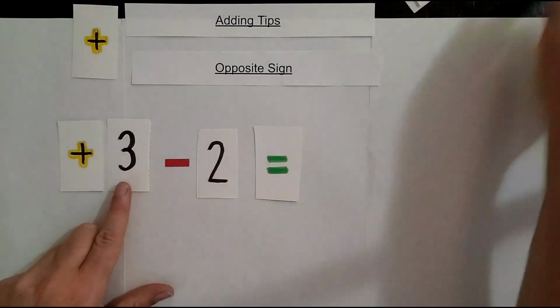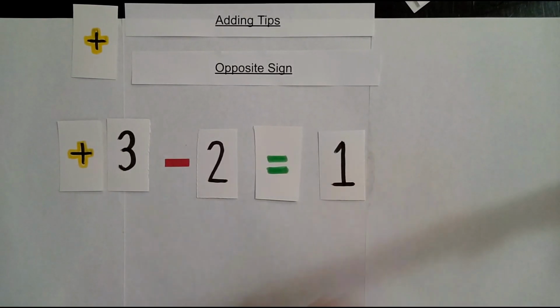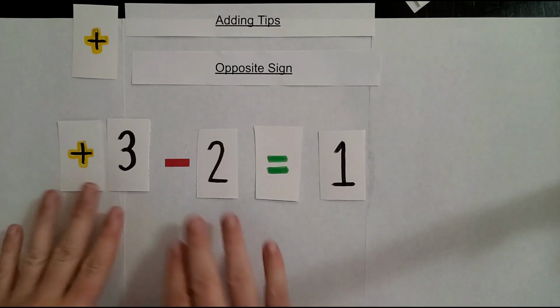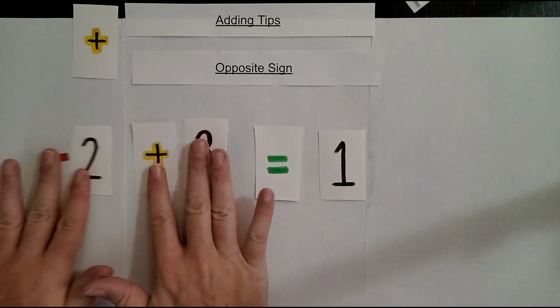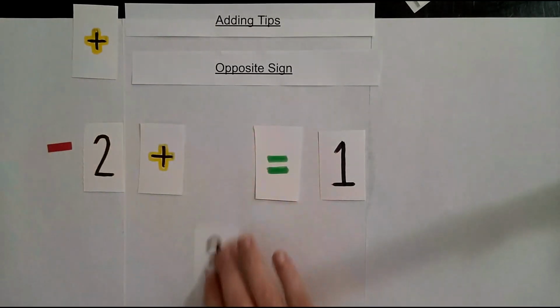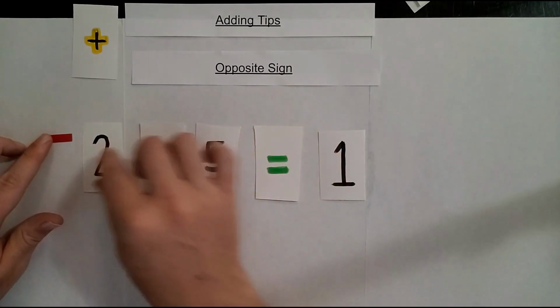So 3 minus 2, that's just going to give us a 1. Now in this case, that may seem fairly simple, but let's reverse these around a little bit and say, all right, what about negative 2 plus 5?